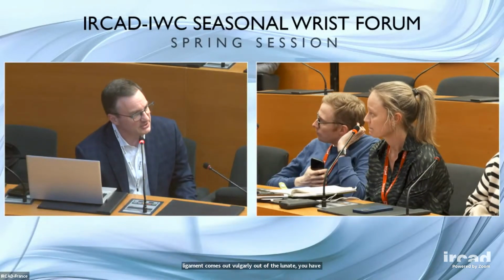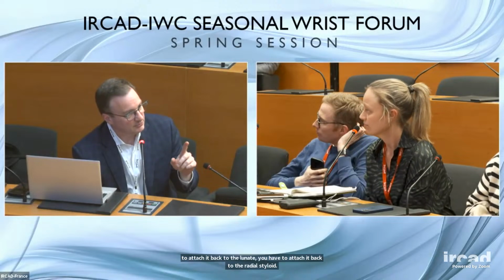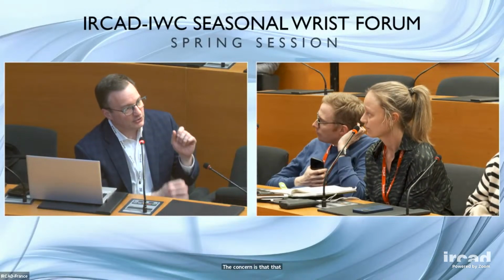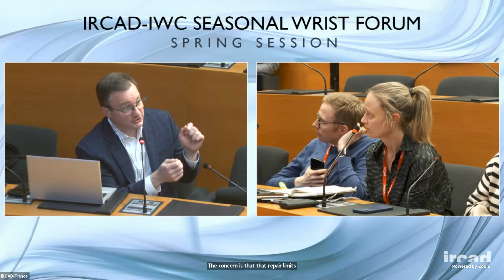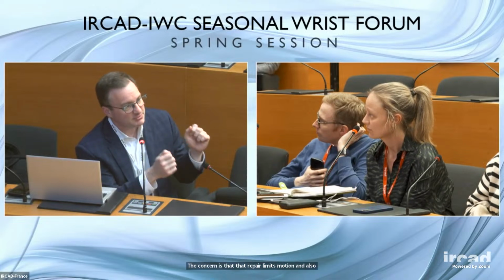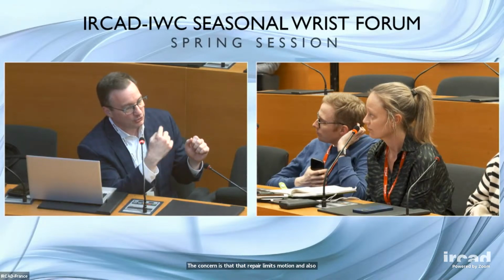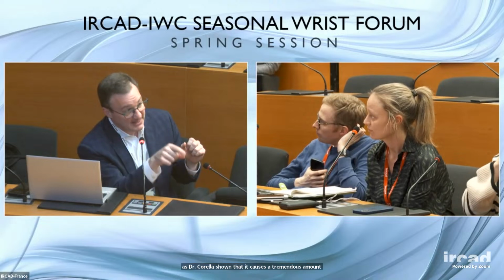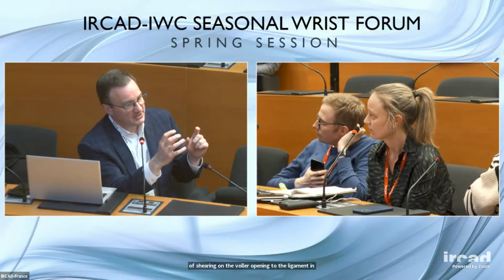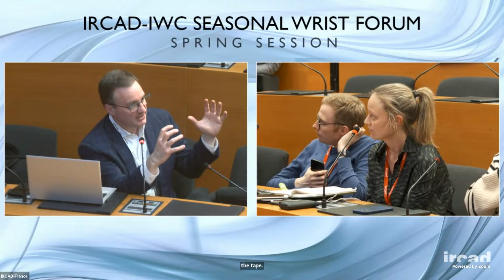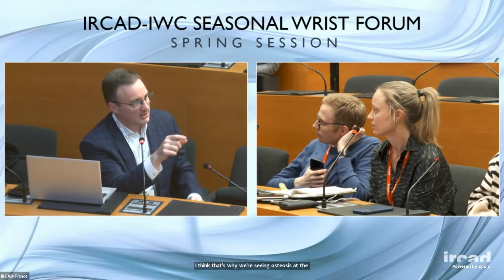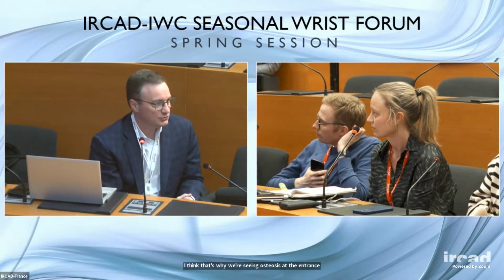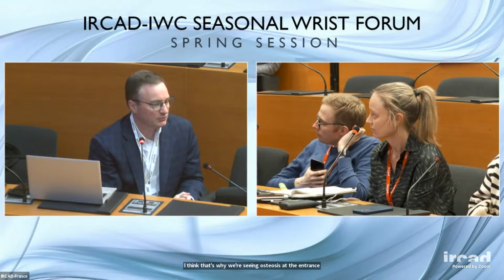The concern is that the repair limits motion, and also, as Dr. Corella has shown, it causes a tremendous amount of shearing on the volar opening of the ligament and the tape. I think that's why we're seeing osteolysis at the entrance and the exit of the tendon repair, and nothing around the PEEK screws. So I'm concerned long-term that it will cause problems.